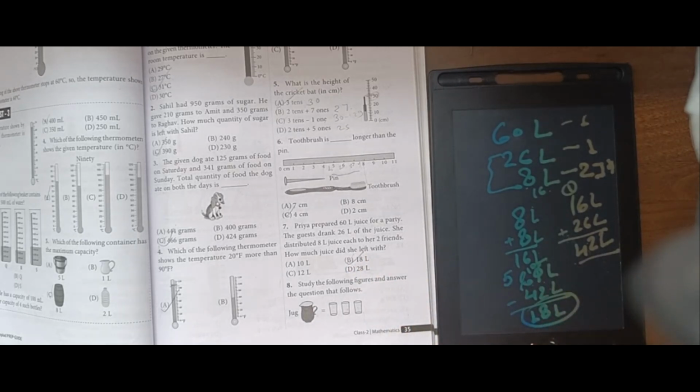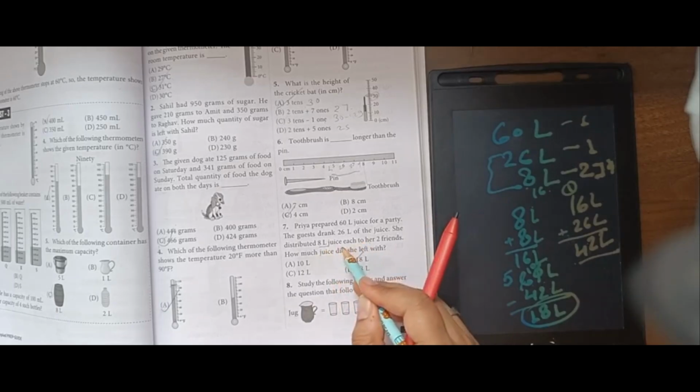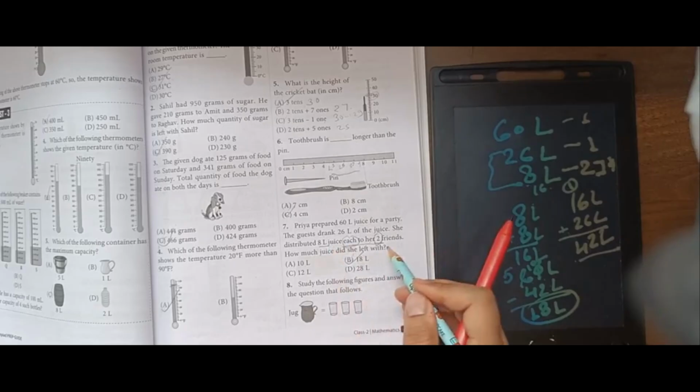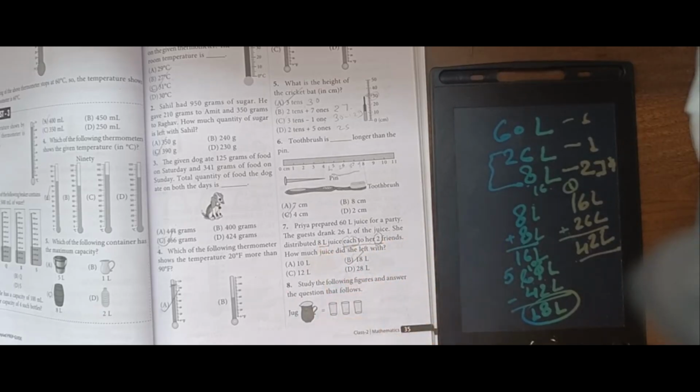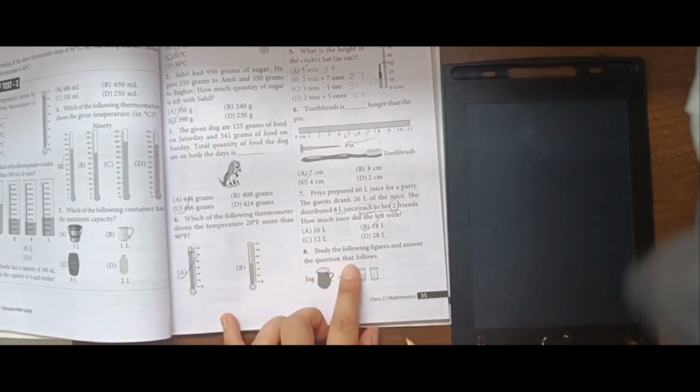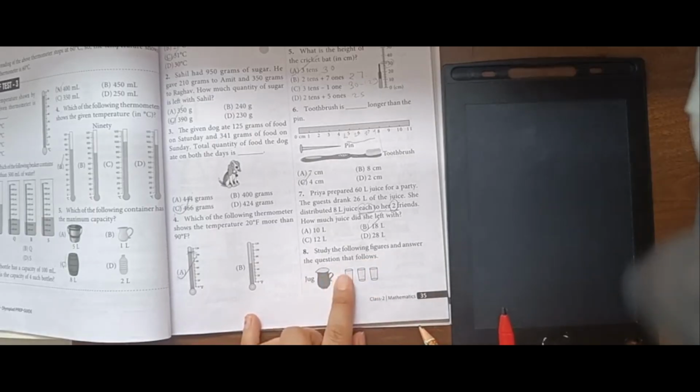So always read carefully. Here it is written "each to her 2 friends." If they wrote total for 2 friends, then only 8 liters would be used. Here we use 8 plus 8 for finding the total amount of juice given to friends. Next is, study the following figures and answer the question.